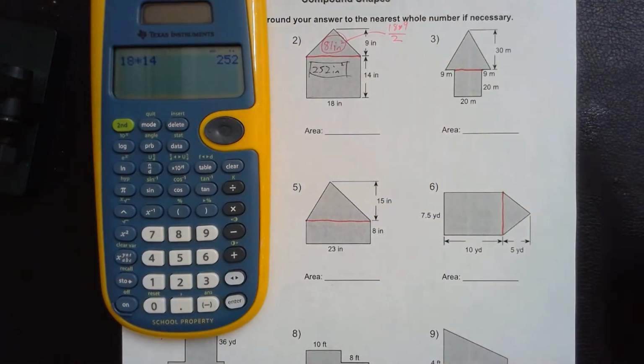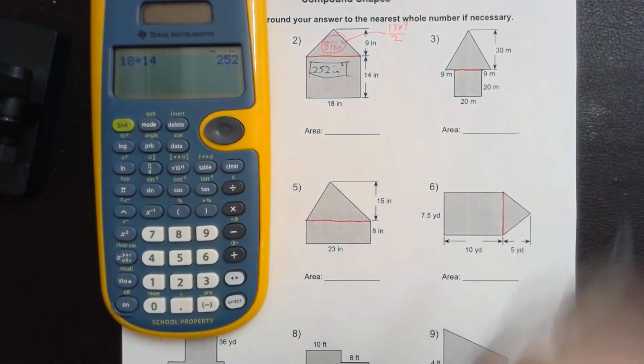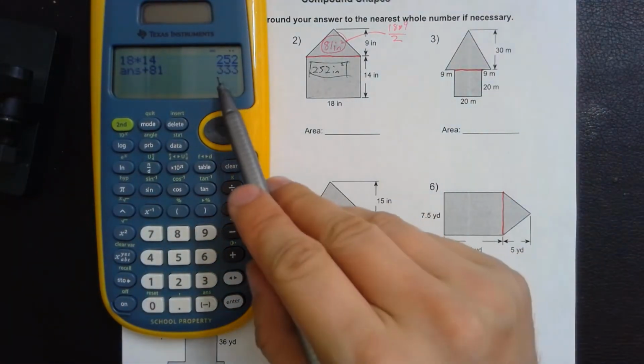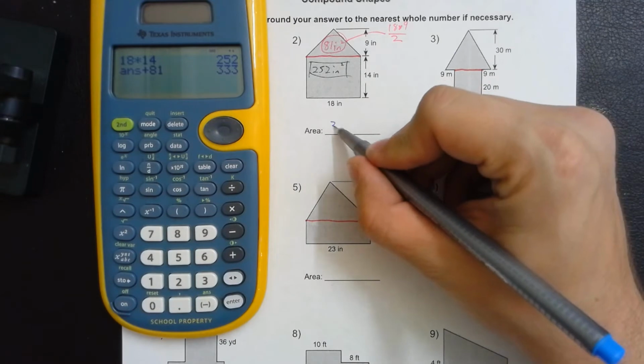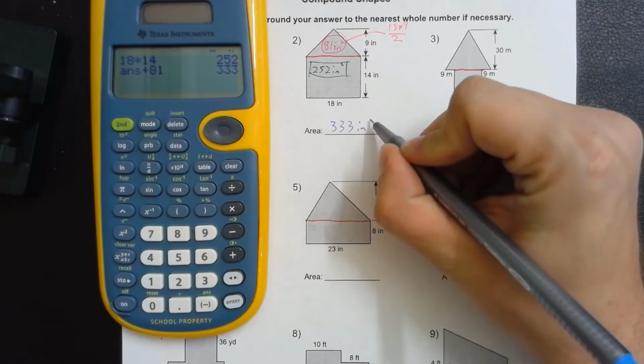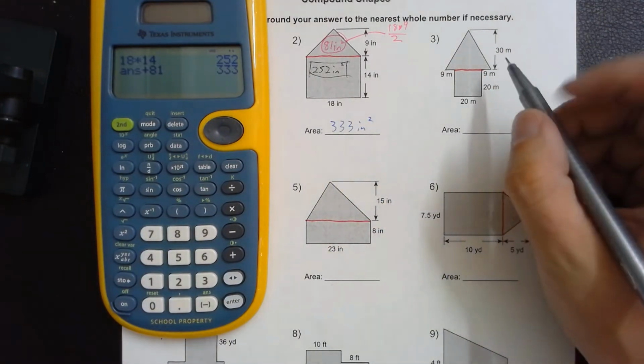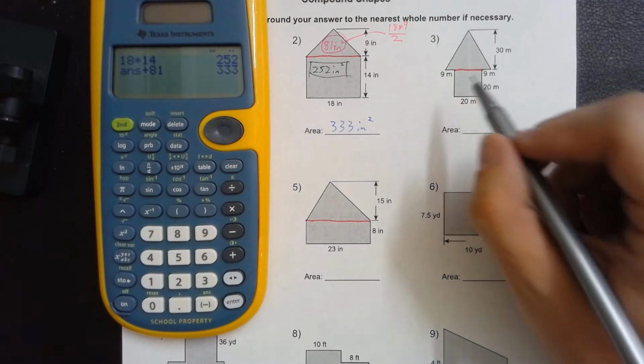Our final step is we're just going to add 81 and 252 to get our final area of 333 inches squared.